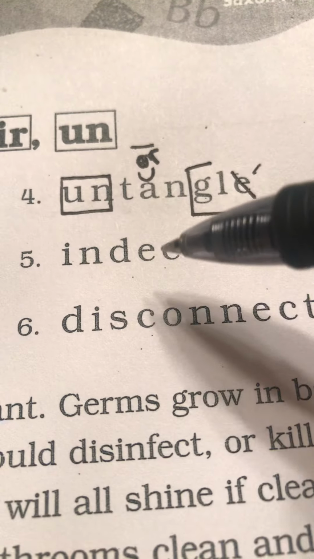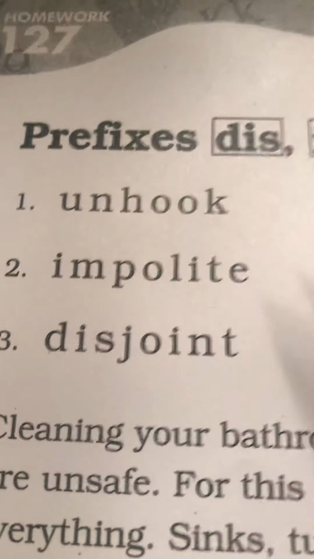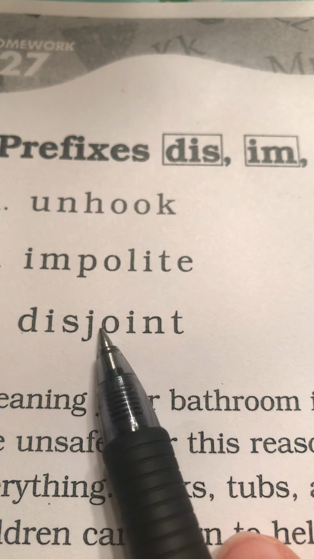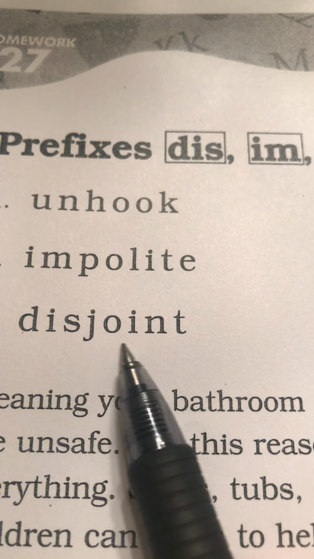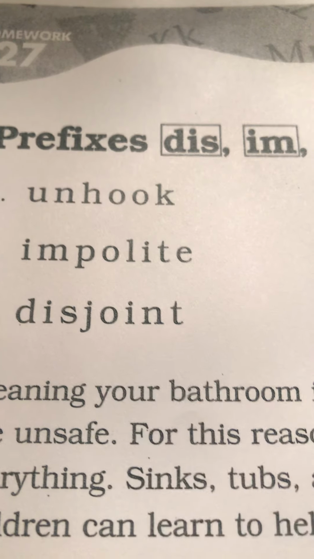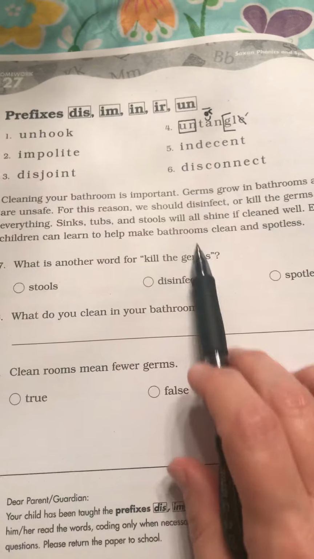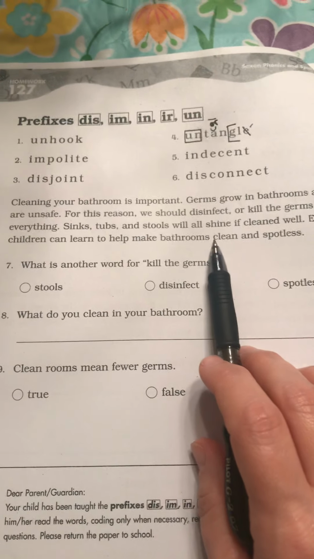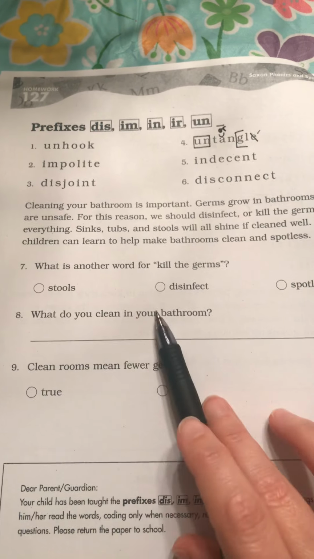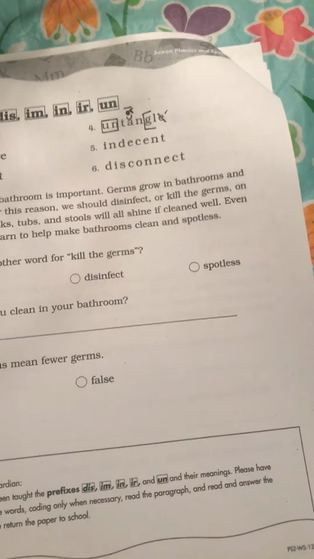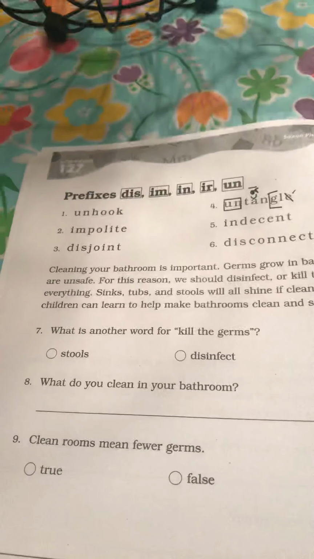Now I do need you to do these 2 on your own and then these 3 on your own. Now look at this one right here. I see the OI. Think about what that OI says when we see that vowel team together. And then the rest of it, you're just going to read these. Remember, you can get help if you need it. Then you're going to answer these 3 questions.